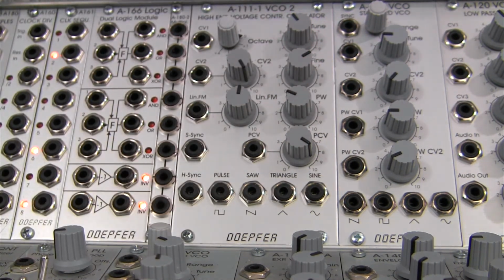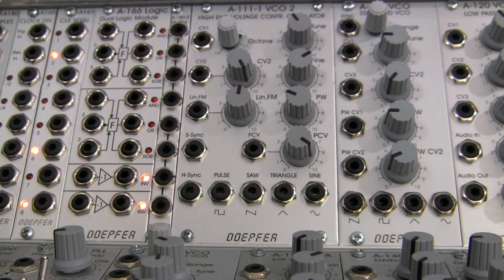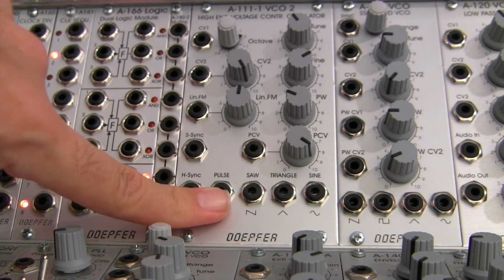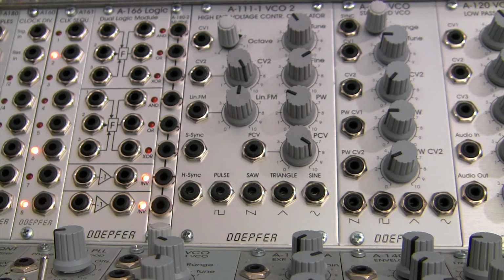All right. So that about does it for the A111-1 high-end VCO basics. Just wanted to go through some of the basic features of this VCO. Stay tuned for some audio demonstrations on this VCO, and we'll get a better look at some of the things that it's capable of.